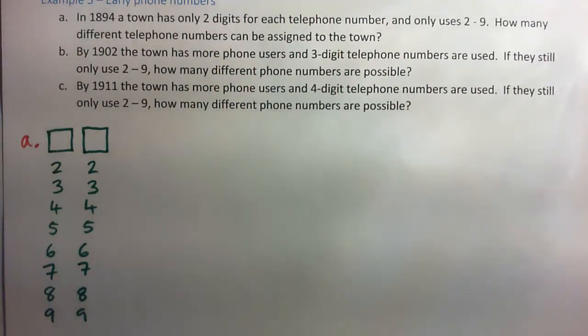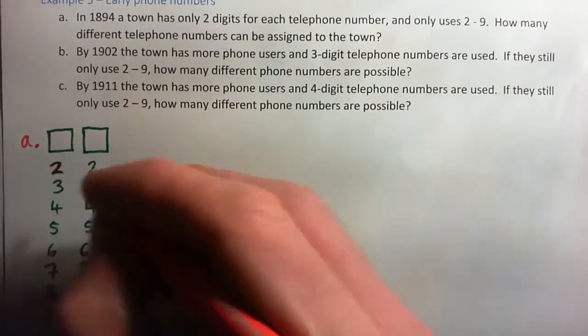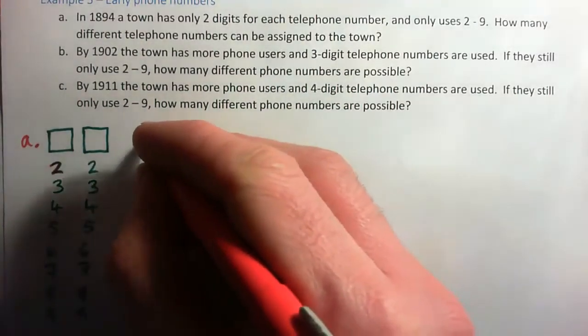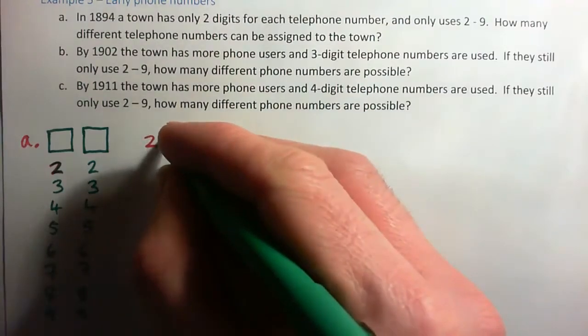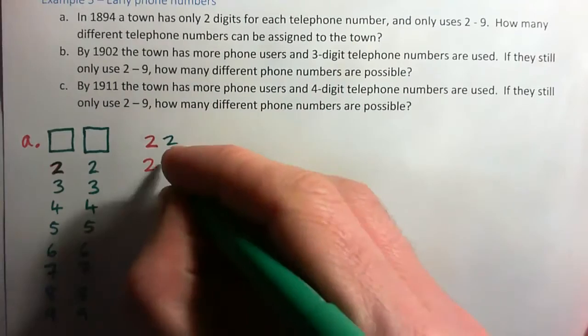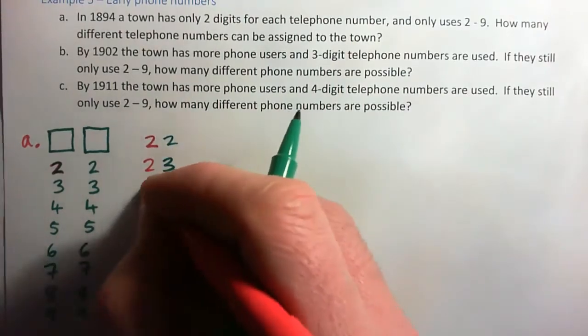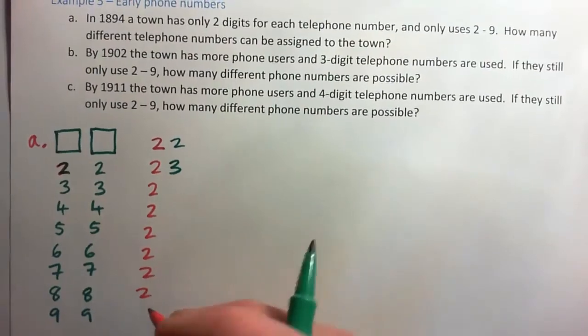Okay, I hope you press pause and give it a go. I'm going to help you with it now. So for example, you could take the number 2 as the first digit in your number, and then onto that you could add a 2, or you can go 2 and then 3, or 2, 4, 2, 5, 2, 6, 2, 7, 2, 8, 2, 9.